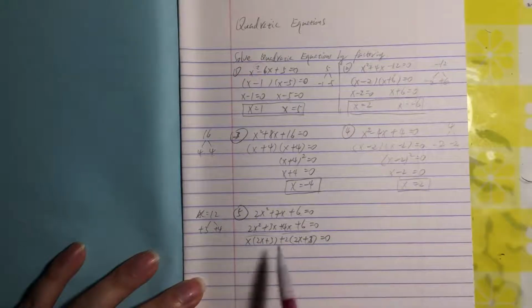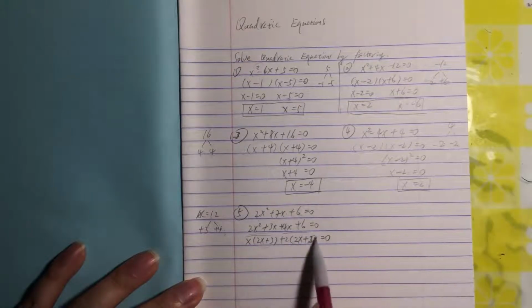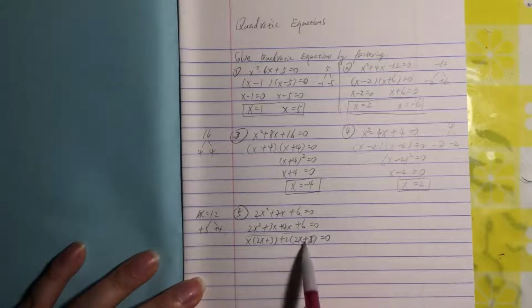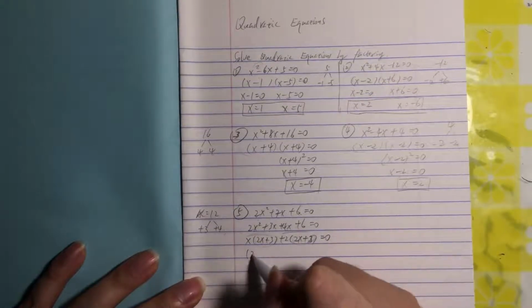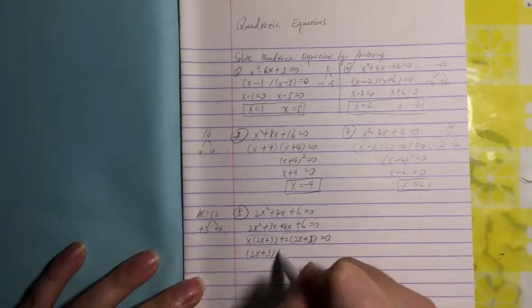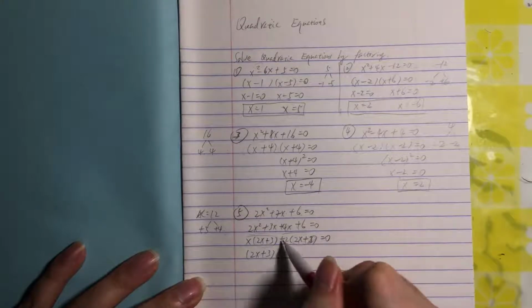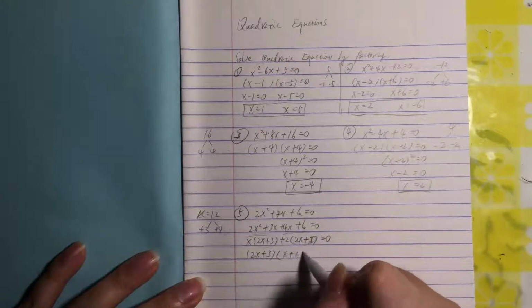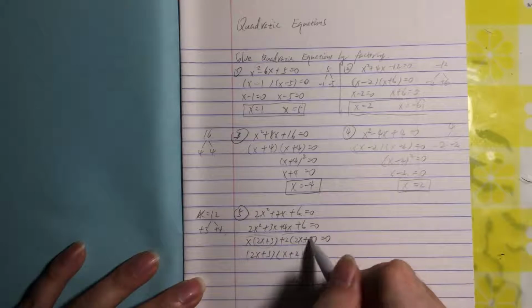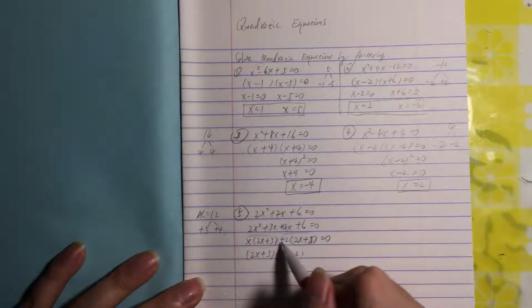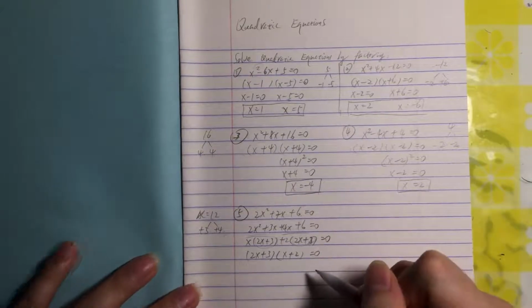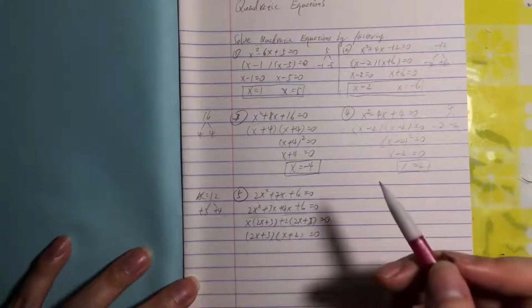Then, we can see that here, 2x plus 3 is a common factor. If I pull out 2x plus 3, what's left is x plus 2. Then, that's how we factor this trinomial.